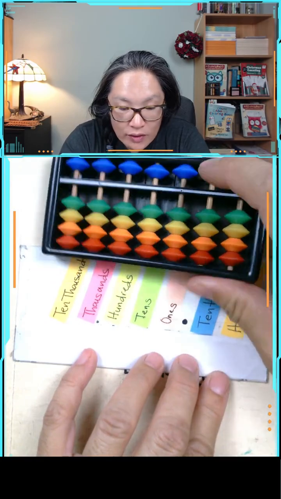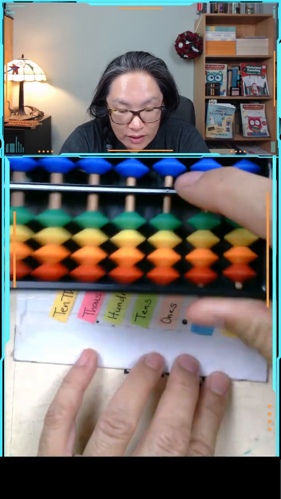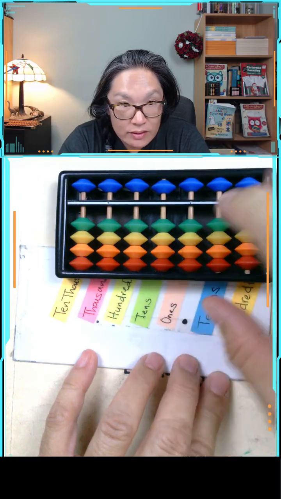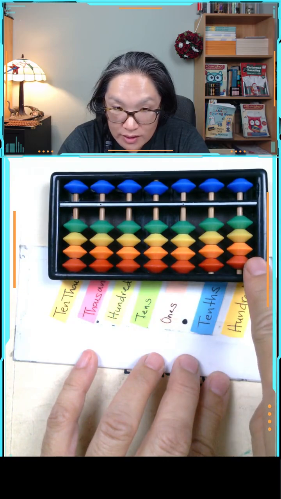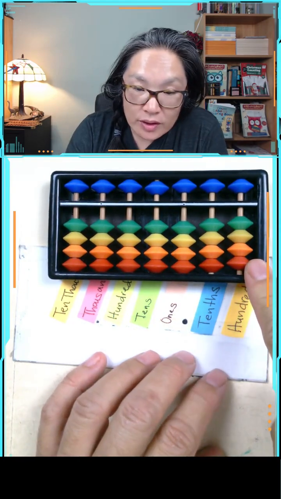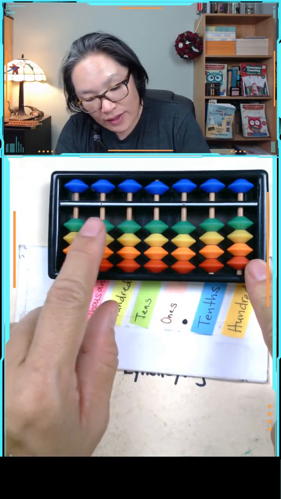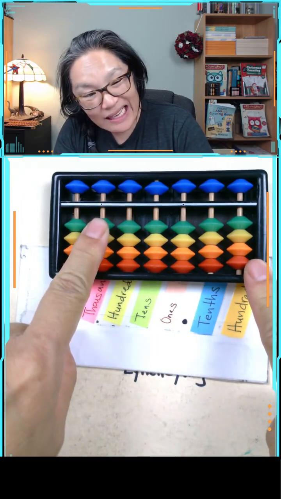If you notice there's a label right here, that labels my ones place. Because I have my ones, and after the ones is my decimals. We have our tenths and our hundredths. Does that make sense, Bubba? Is it the same on the other side too? No. This one here is the thousands. This one is like a comma, right?